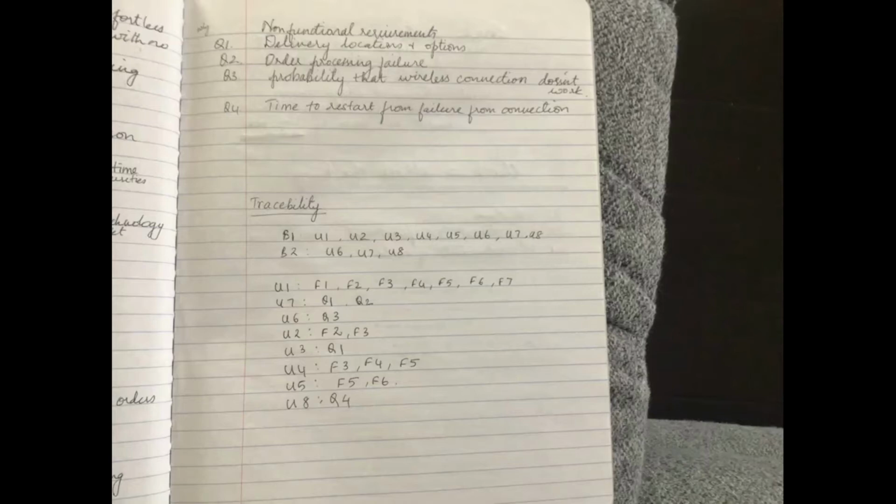And then U1 is supported by F1, F2, F3, F4. So when you design F1, F2, F3, F4, 6, 7, you're actually supporting U1. Yeah, U1 is here.